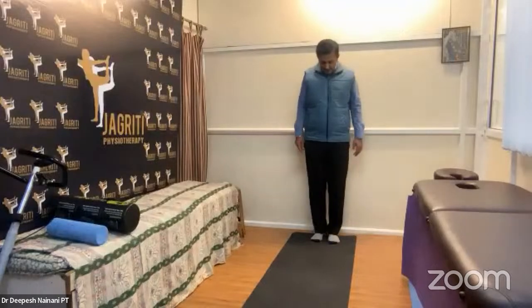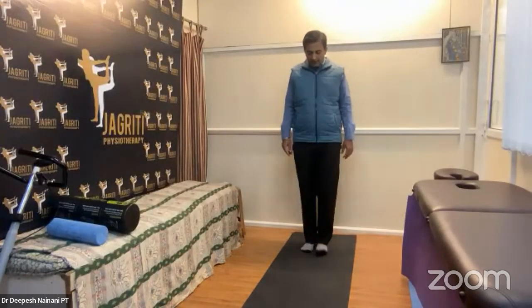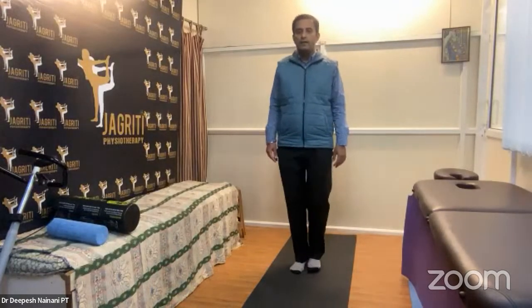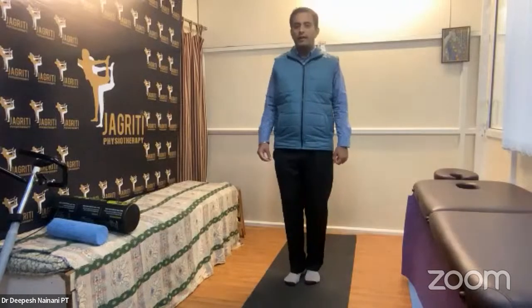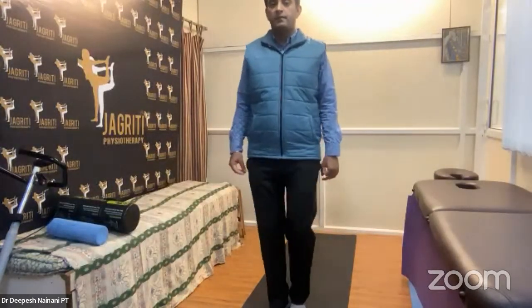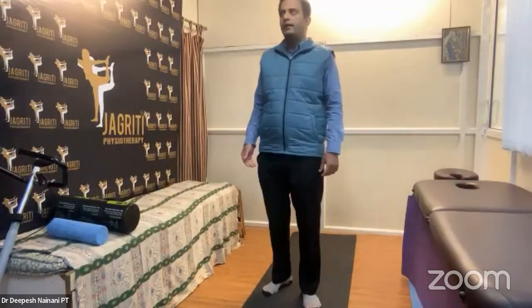And this is the narrow gait or short step gait. We can say that this is the short step gait. As short as you can. This is the short step gait.